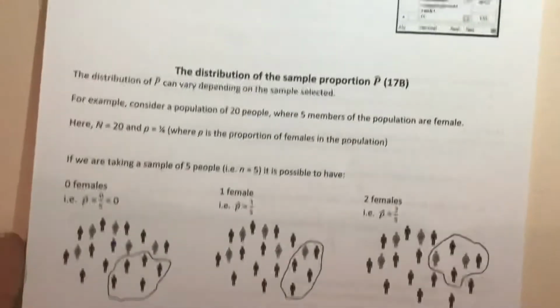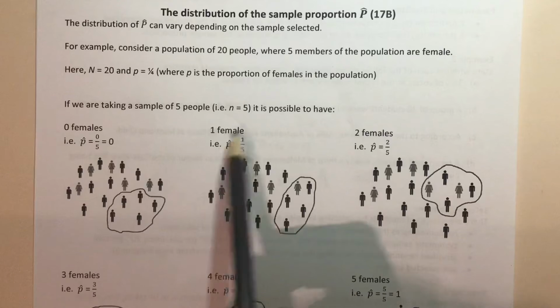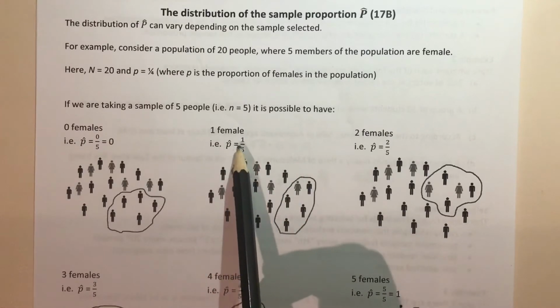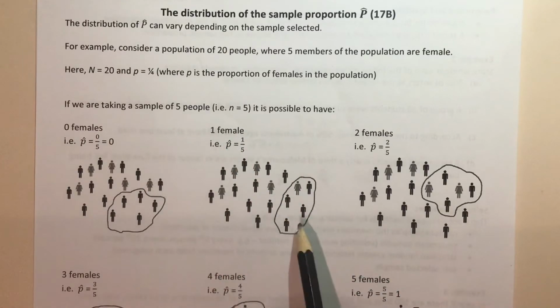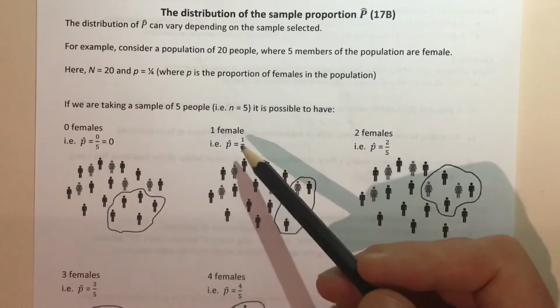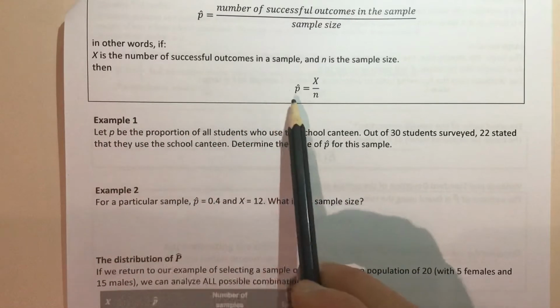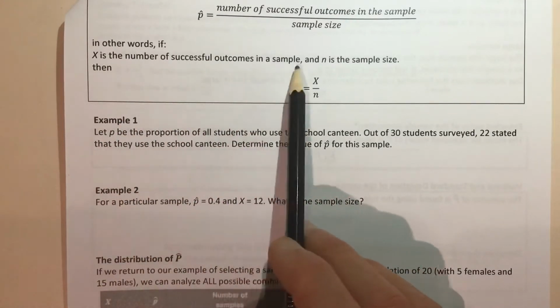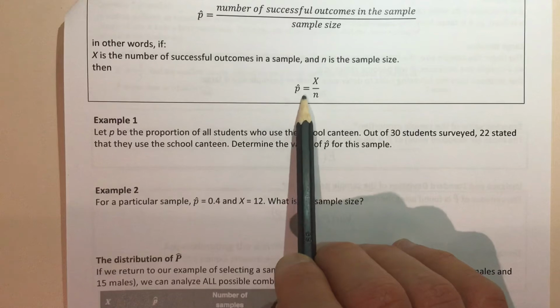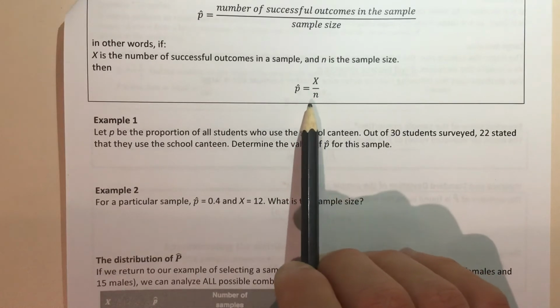If I go back to one of the examples from that previous page, we worked out that p hat was 1/5 because we had 1 female out of 5 in our sample. So it's just one number out of the total in your sample. It's a relatively simple formula to apply. If we use notation, we could say that if x is the number of successful outcomes in the sample, then p hat equals x over n, where n is the sample size.